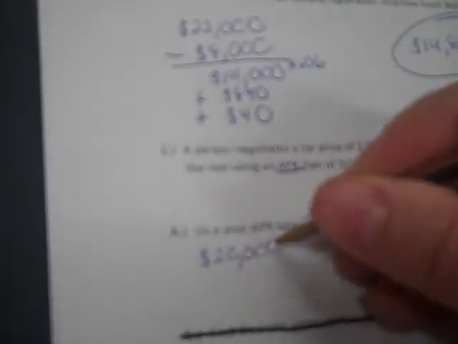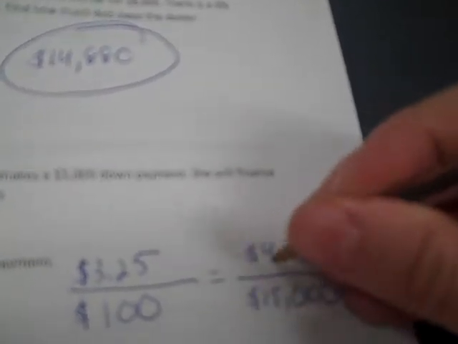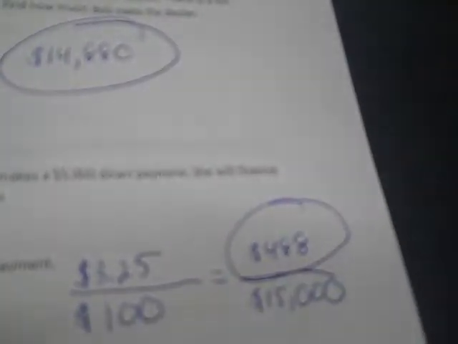Okay, now, how much did I borrow? I didn't borrow all $20,000. I made a $5,000 down payment, so I need to take the $20,000 and minus the $5,000. That's $15,000. So I'm going to borrow $15,000. Then I cross multiply and divide. I multiply 3.25 by 15,000 and then divide by 100. I got 487.5. I'm going to round that up to 488. If you write 487.50, that's fine too. So I'll be paying that back every month.